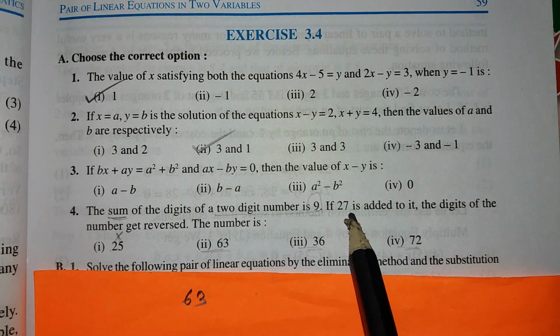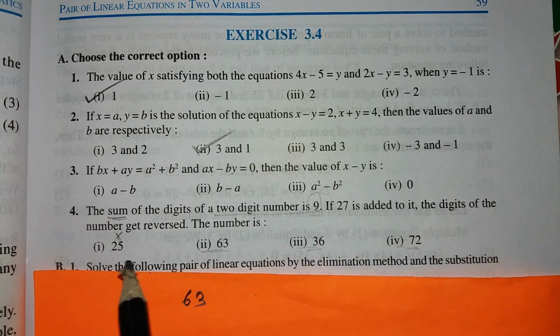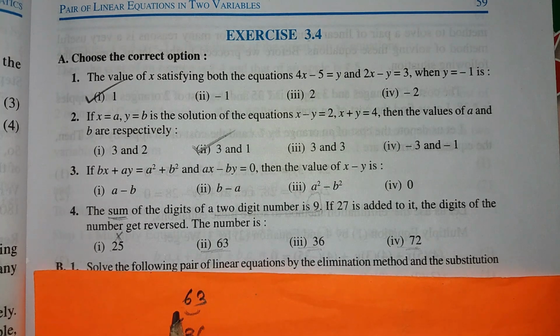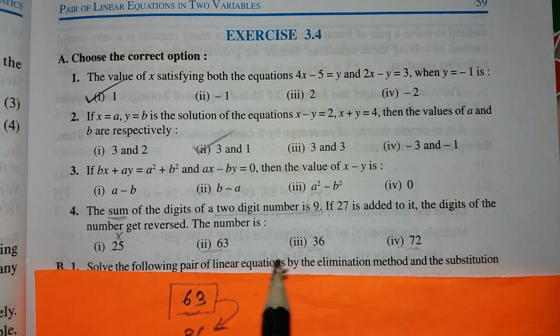Now if 27 is added to it, the digits of the number get reversed. It means if we add 27 here, then the number that we should get should be the number obtained by reversing the digits. So the number obtained by reversing these 2 digits will be 36. So if 27 is added to this, then we're supposed to get the bigger number, not the smaller number. So this is rejected. This is not our answer.